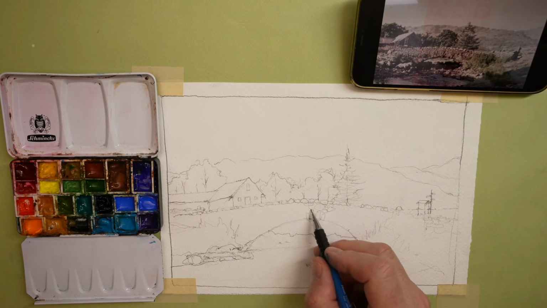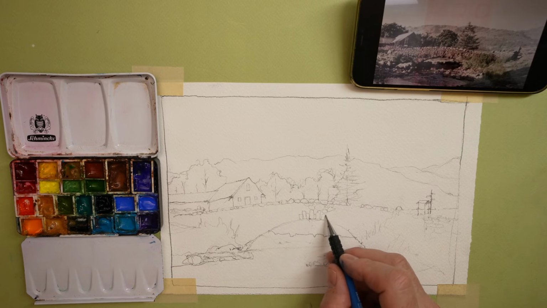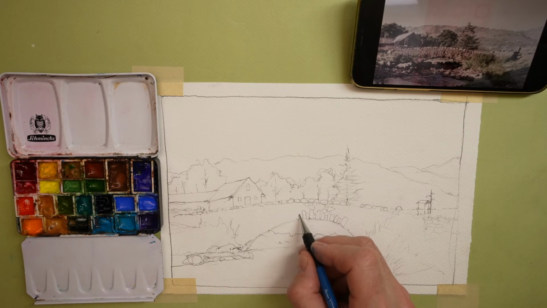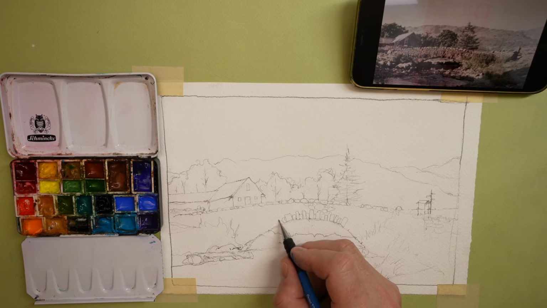And of course you can get creative and do your own stone shapes. But I tend to go with what I'm looking at there. Okay, so that's what I'm going to do. I'm going to at least finish my stone arch here. Like that.